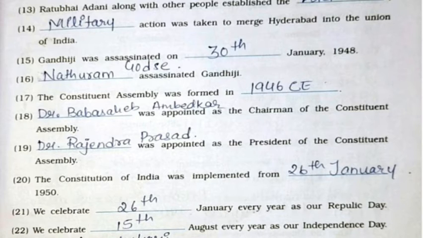20. The Constitution of India was implemented from 26th January 1950. 21. We celebrate 26th January every year as our Republic Day. 22. We celebrate 15th August every year as our Independence Day.